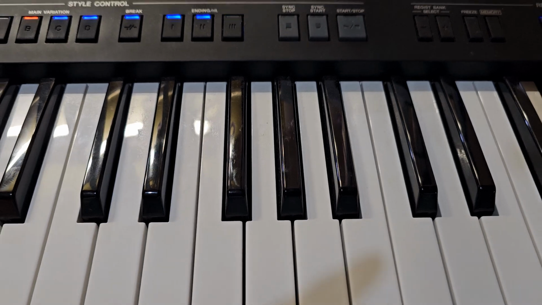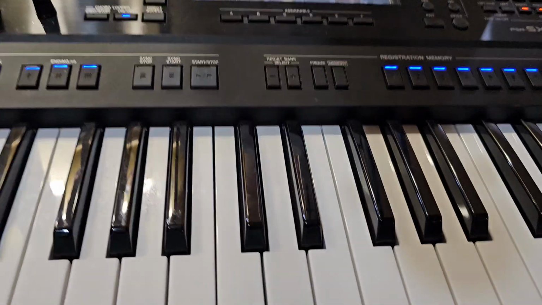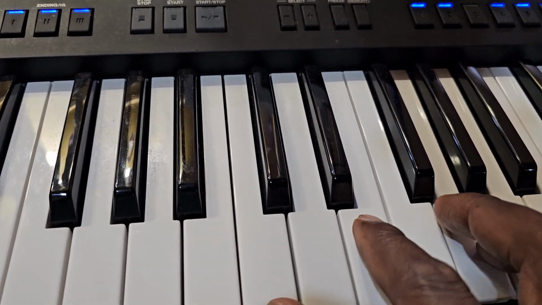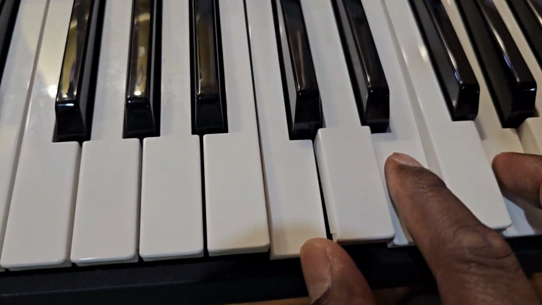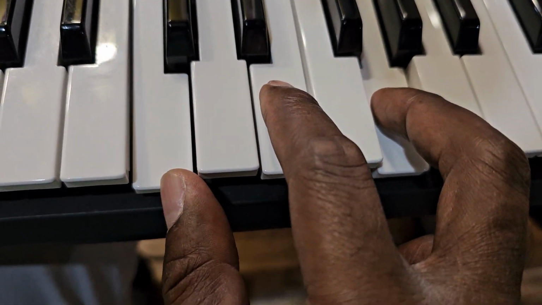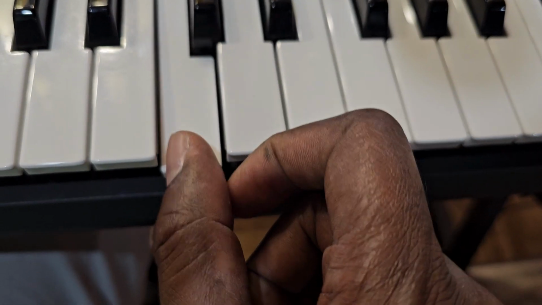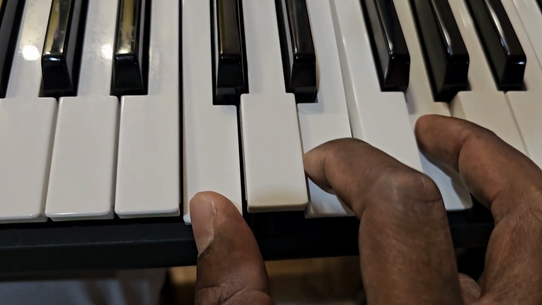Once you do so, you would see, let's say for instance here, if I do my fingers like that, this is called a C major, which is composed of 1, 2, 3.